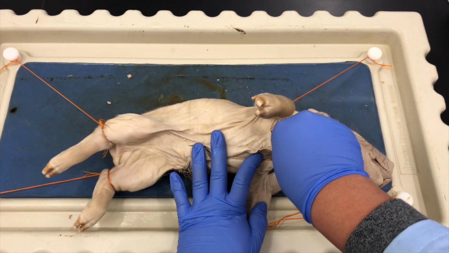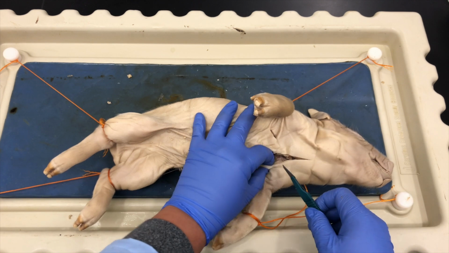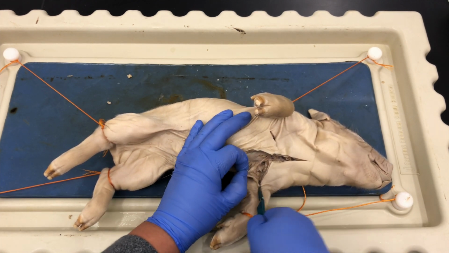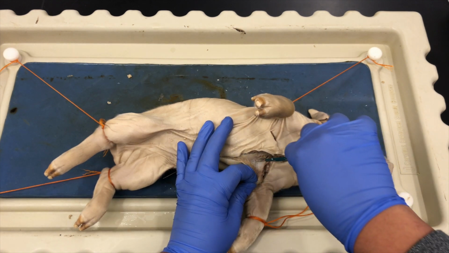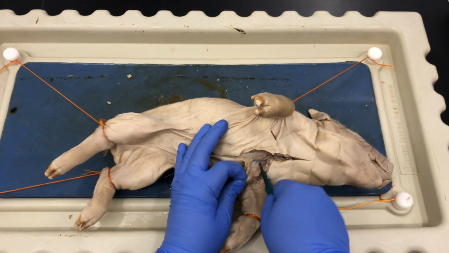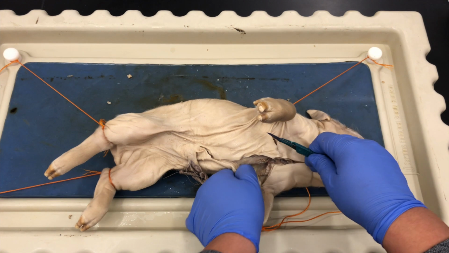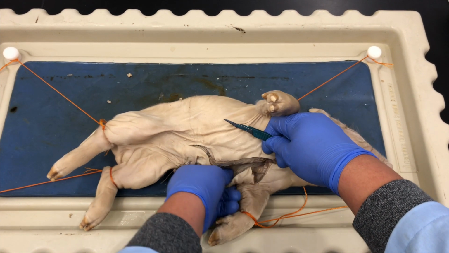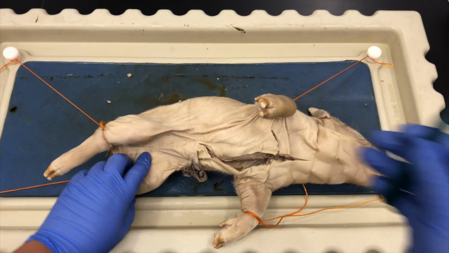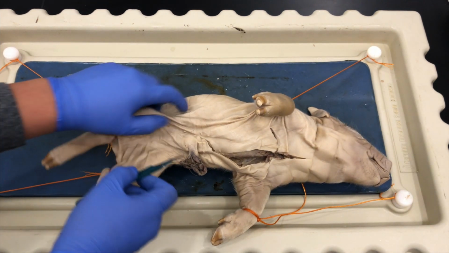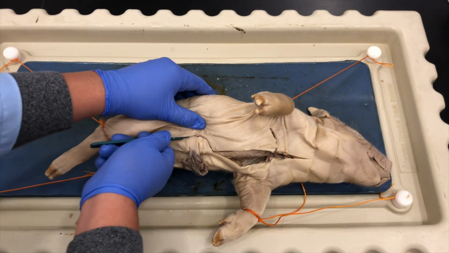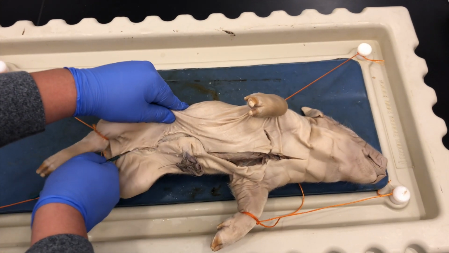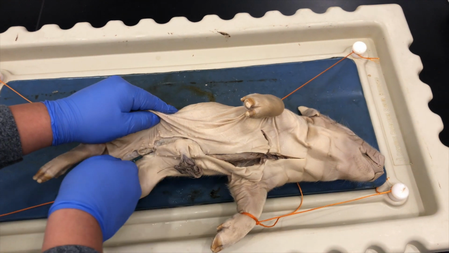And I did the same to the opposite forelimb. At this point, there was some very soft tissue that I could just slightly tear with my hands. The next incision was continuing around the umbilical cord and down towards the anus.